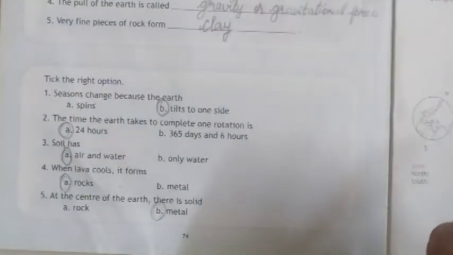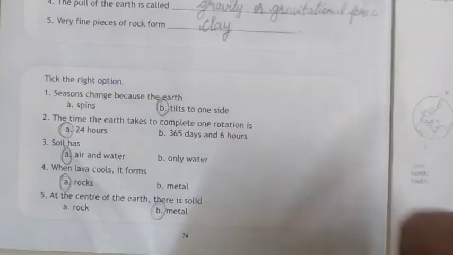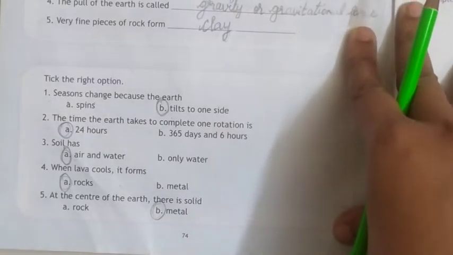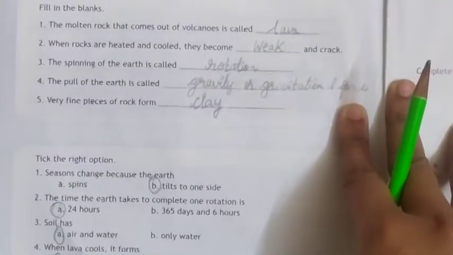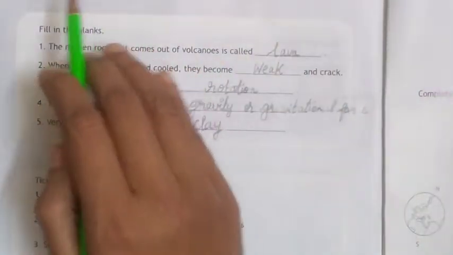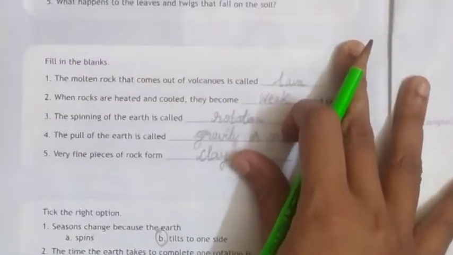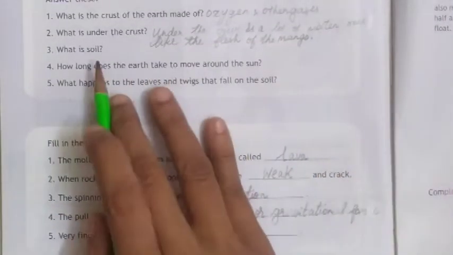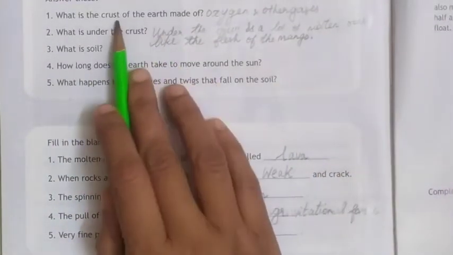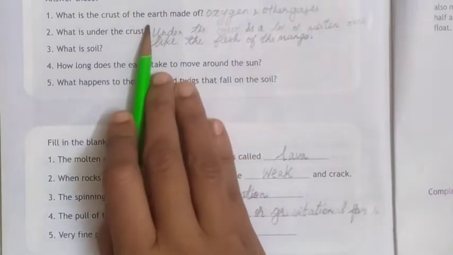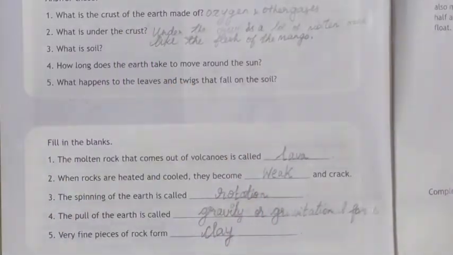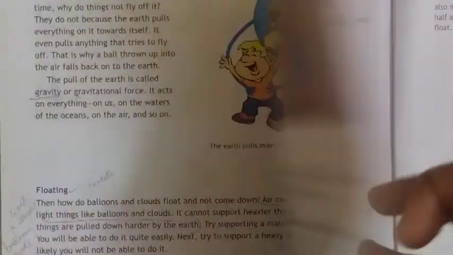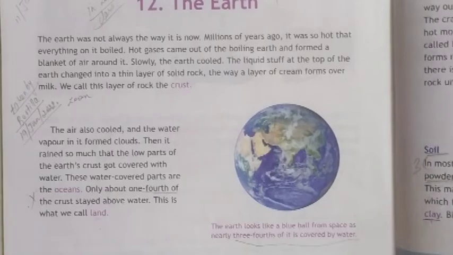Okay. Next, we move on to the question answers. Page number 74. Question answers. First question. What is the crust of the earth made of? You all know, isn't it? Yes. Crust, page number 68. What is the crust of the earth made up of?